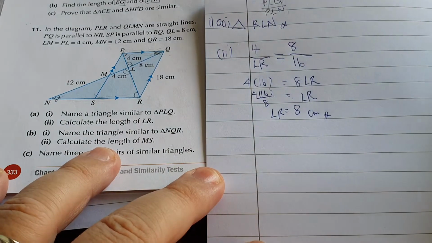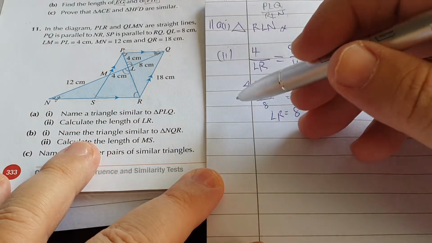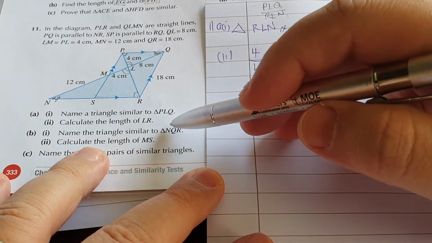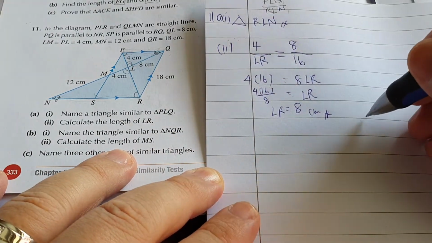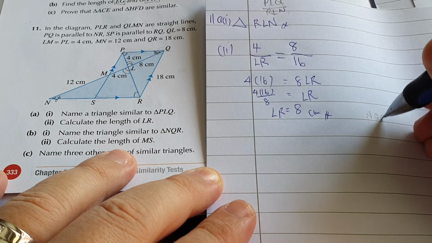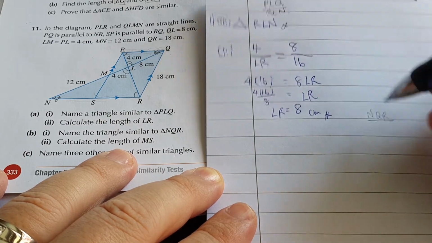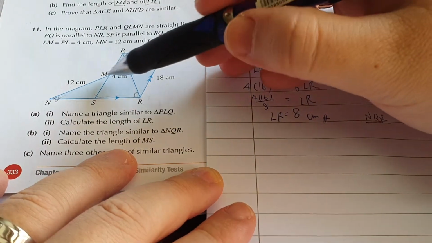Now we continue with name the triangle similar to NQR. Okay, then we use our pencil again. Triangle NQR. This is a rough working, okay? NQR. Let's see N. N is where NQR?